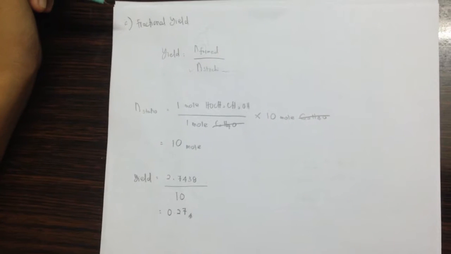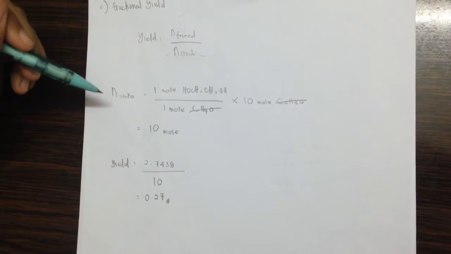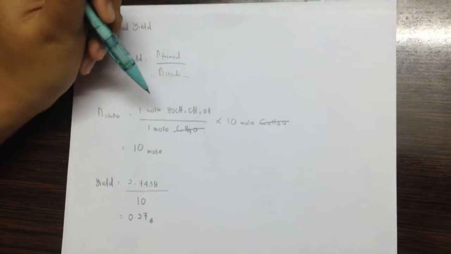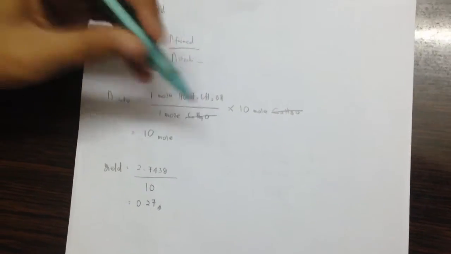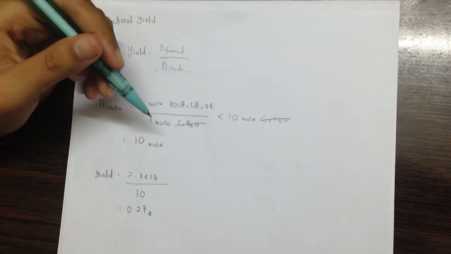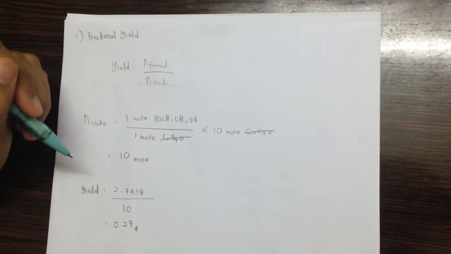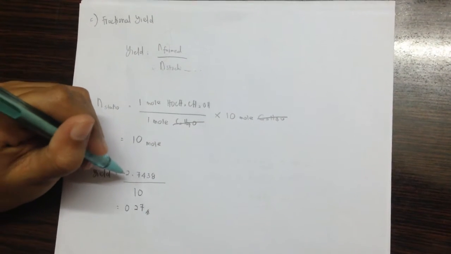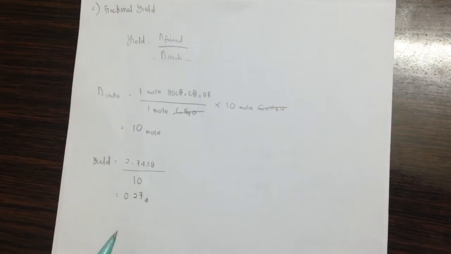For the part C, it is the fractional yield. The formula for the yield is N formed over N stoichiometry. First of all, we need to find the N stoichiometry. The equation for N stoichiometry is 1 mole of ethylene glycol over 1 mole ethylene oxide multiplied by 10 mole ethylene oxide. So we find the value, which is 10 mole of ethylene glycol. Then we insert the value of N stoichiometry into the equation of yield, which is N formed we get from the previous part, 2.7438, over 10 mole of ethylene glycol, and we get the answer 0.27.